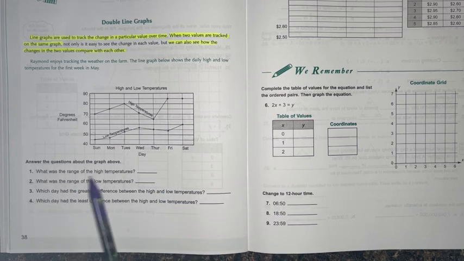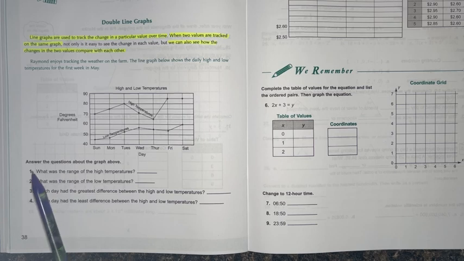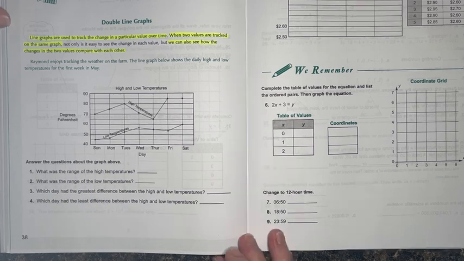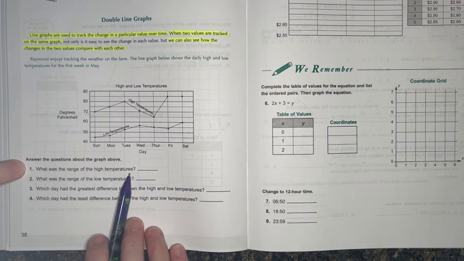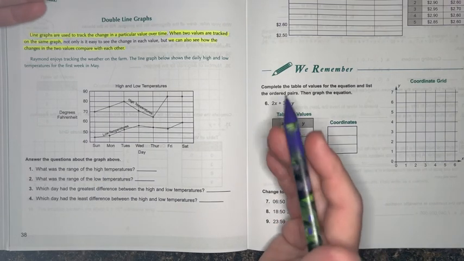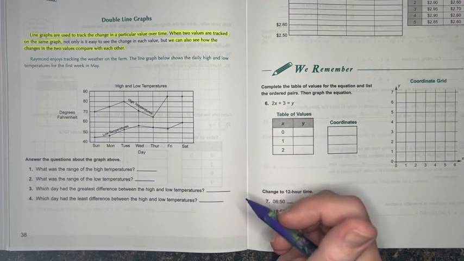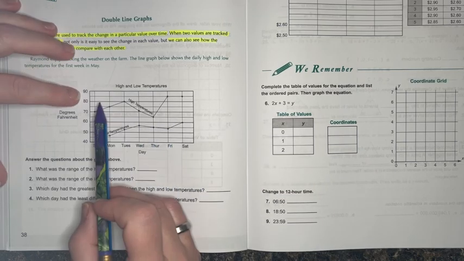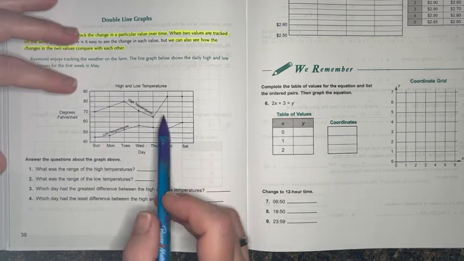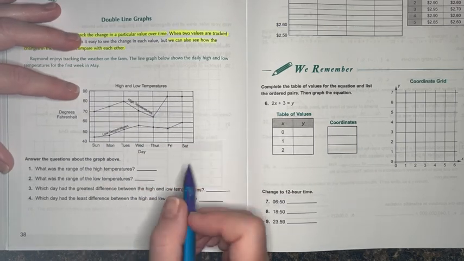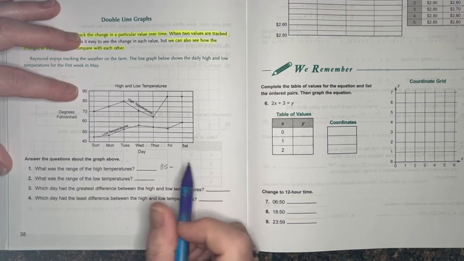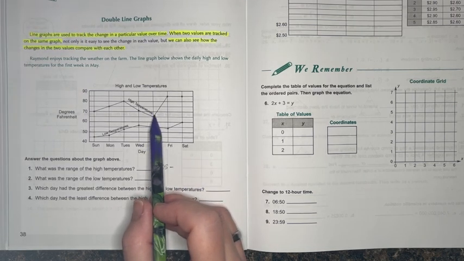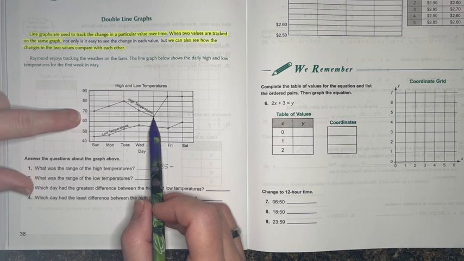All right, so some questions here. Answer the questions about the above graph. What was the range of high temperatures? Okay, remember the range is the highest minus the smallest of the high. So the highest high temperature is here, 85. And if we subtract, the lowest high temperature was 65.